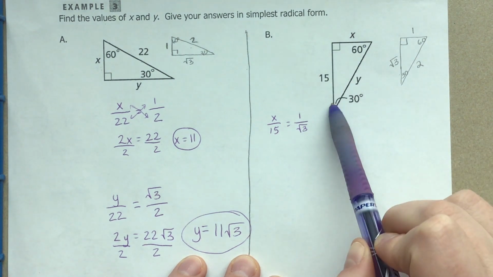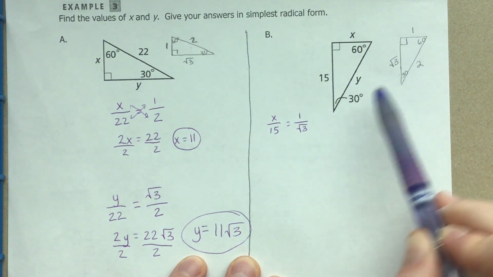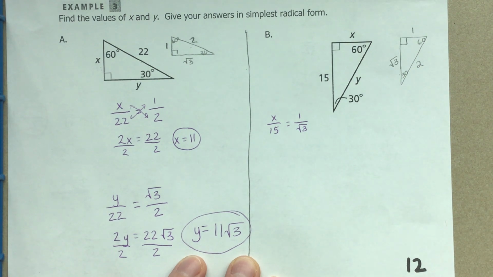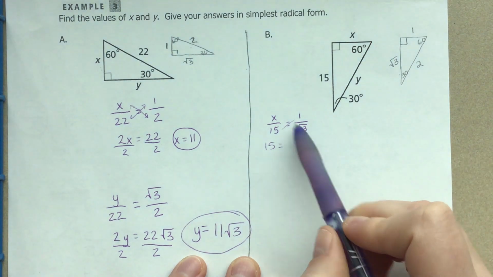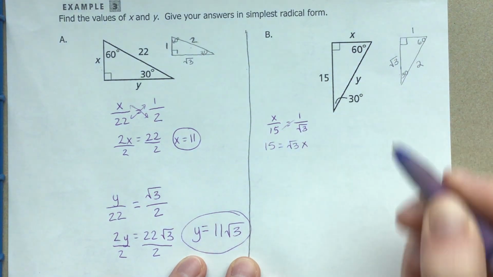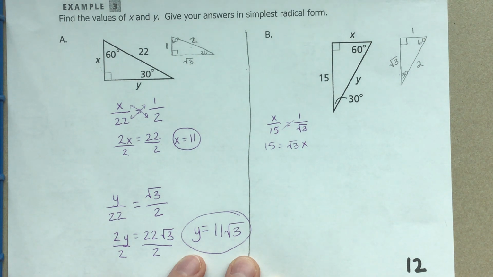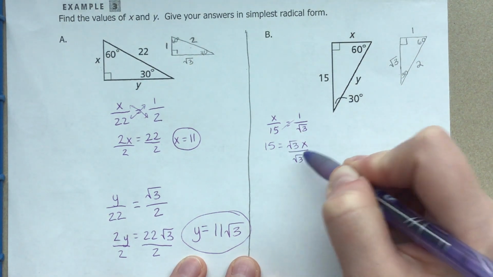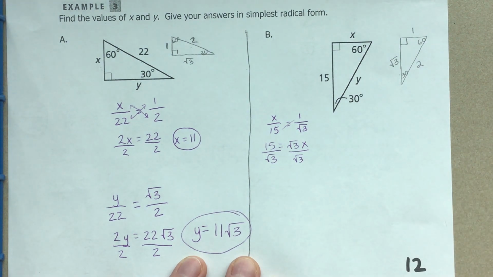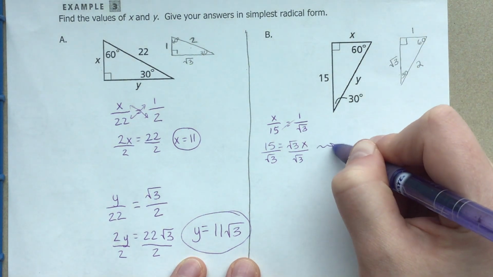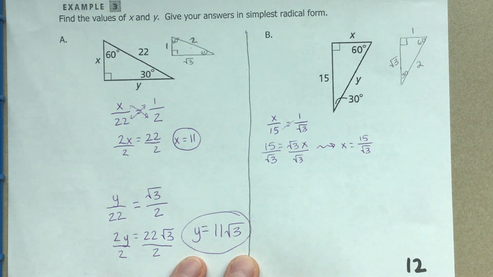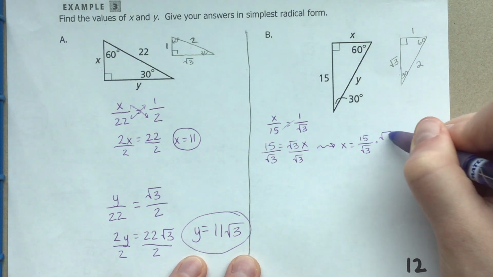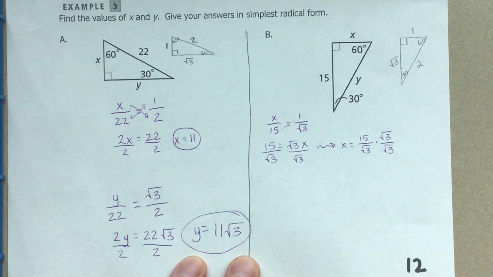Top over left is equal to top over left. That's how I set up my proportion. Now I want to cross multiply. So 15 times 1 is just 15, and then square root 3 times x is just square root 3x. I want to isolate the x, so I divide by the square root of 3 on both sides. And now that's getting me x is equal to 15 over the square root of 3. Remember, we have a problem though. We do not want the square root of 3 in the bottom of the fraction, so I'm going to multiply by the square root of 3 on top and bottom.